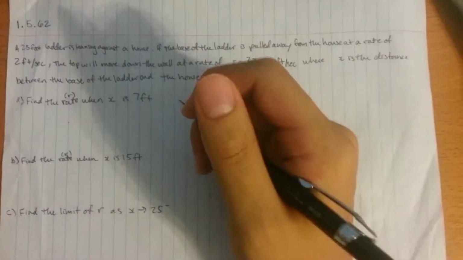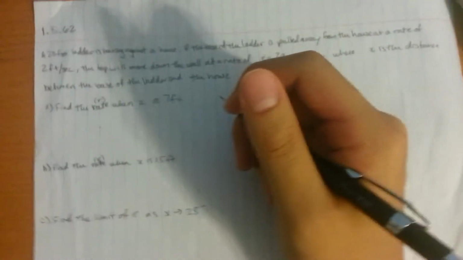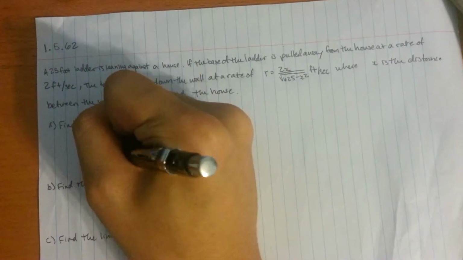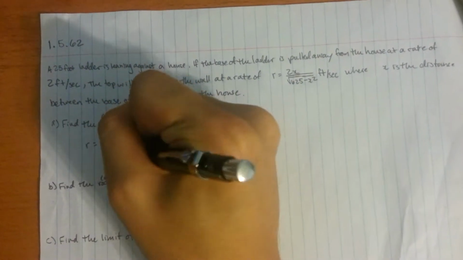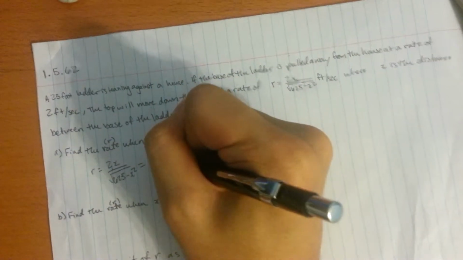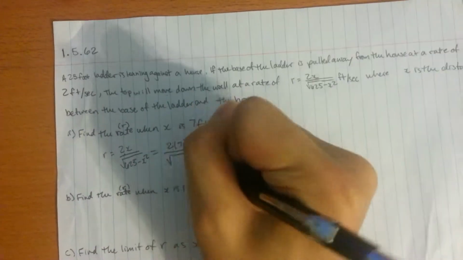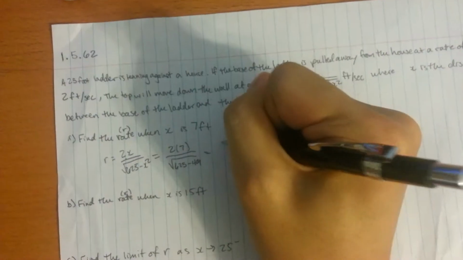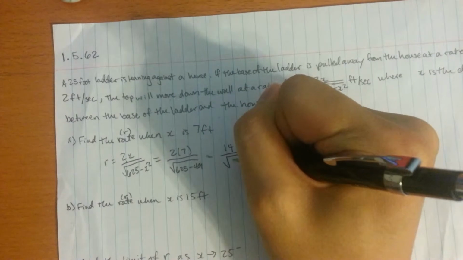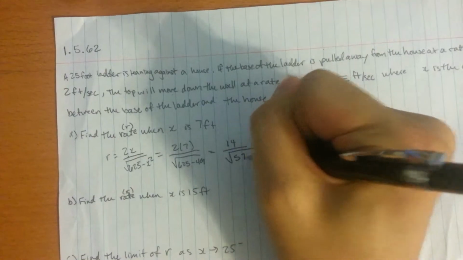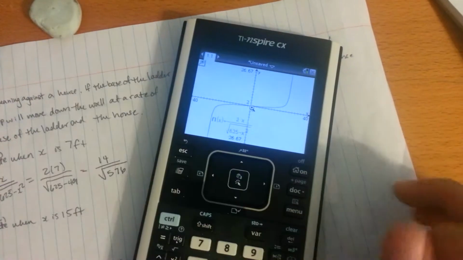The first asks, find the rate when x is 7 feet. This is just a regular plug and chug. All you have to do is set the equation r equals 2x over the square root of 625 minus x squared and substitute 7 wherever x is. So 2 times 7 over the square root of 625 minus 49, which equals 14 over the square root of 576, I believe.